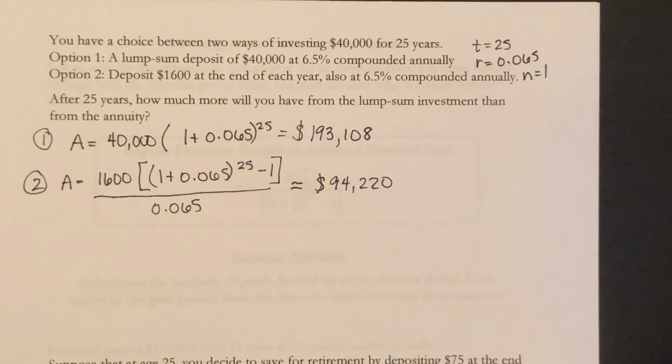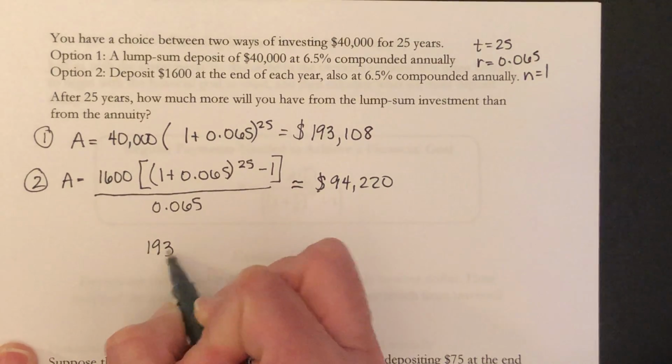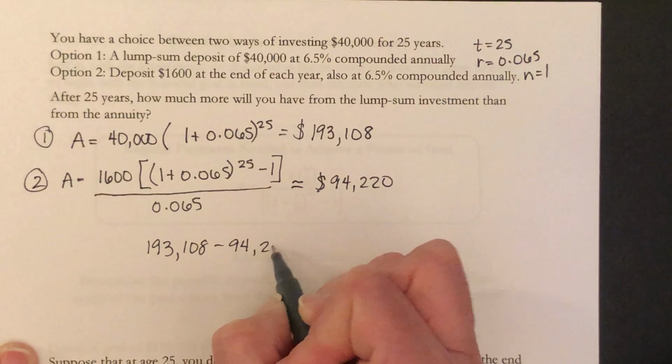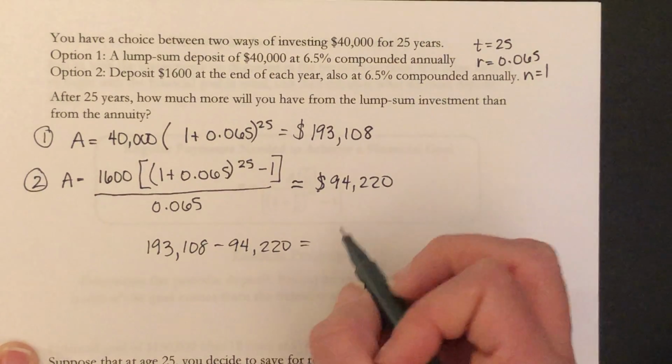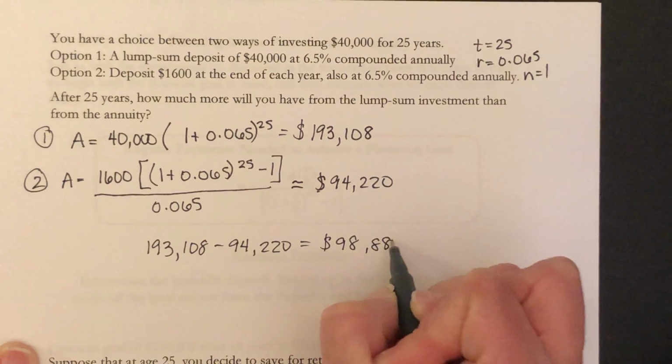Okay, and we're asked how much more do you have from the lump sum than the annuity? So what we're being asked to do is just to subtract these. So how much more did you get? You get $98,880 more.